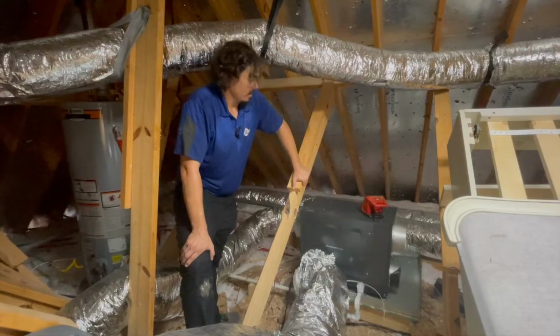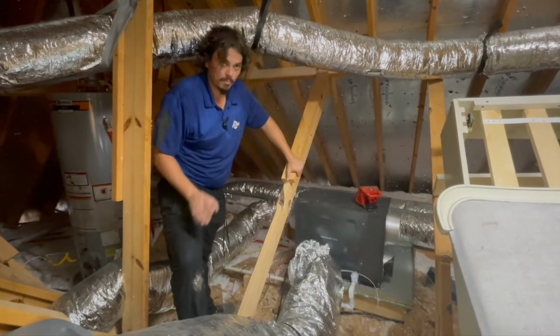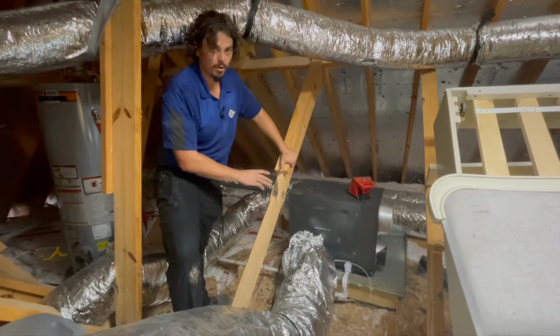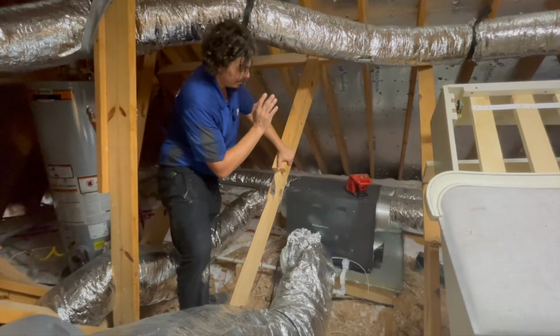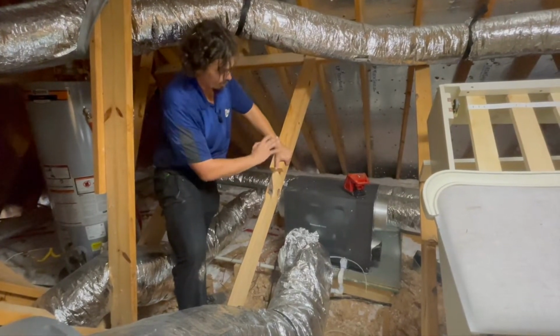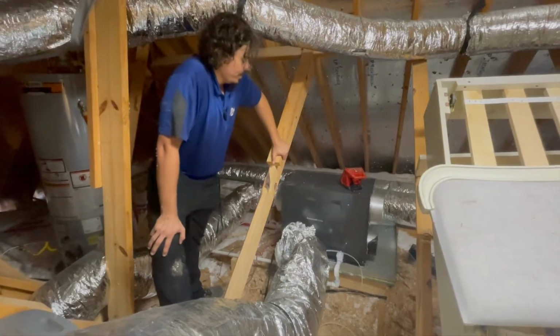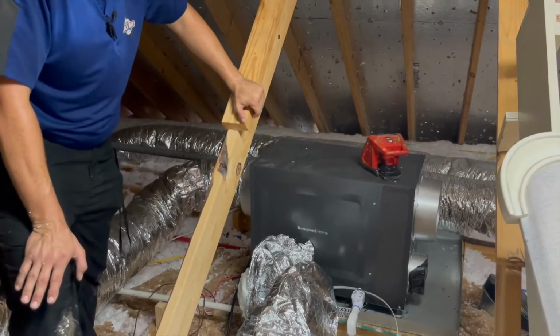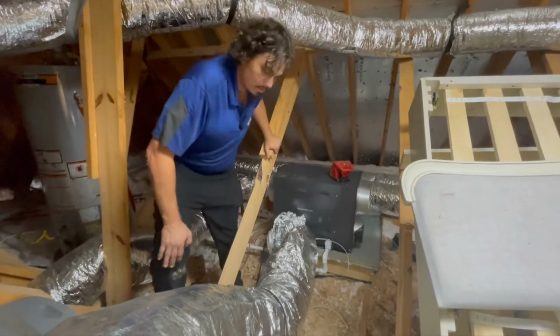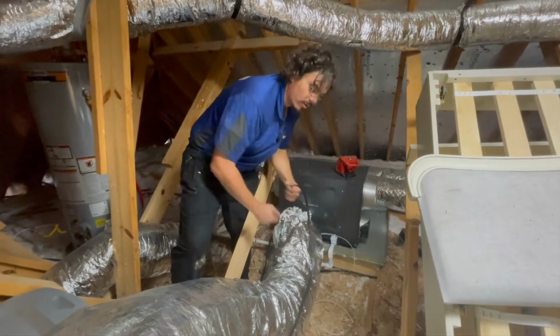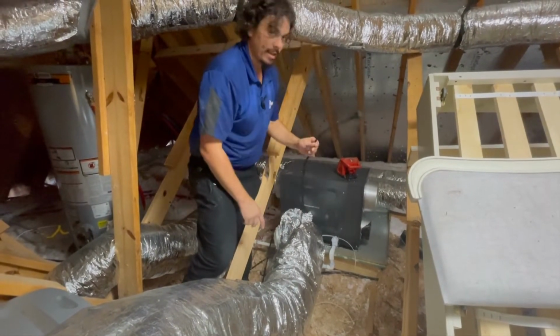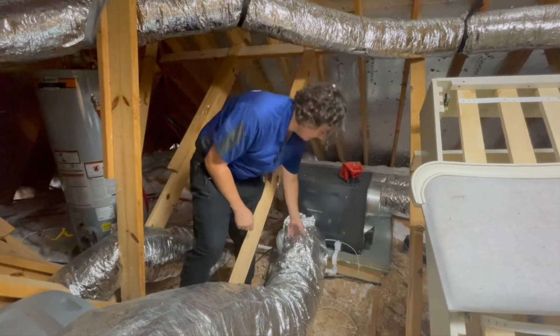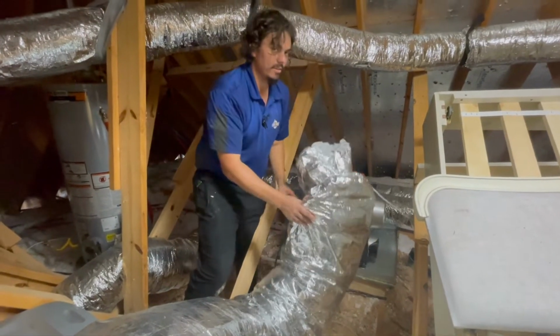All right, so it looks like at some point someone attempted solving the problems by adding what appears to be a 90 or 120 pint dehumidifier. However, at some other point, someone decided to disconnect this unit and it's no longer in service. They went ahead and disconnected it, and they disconnected the ductwork.